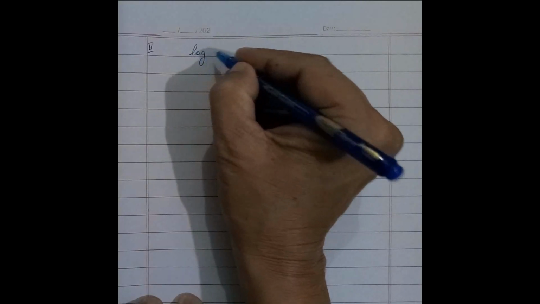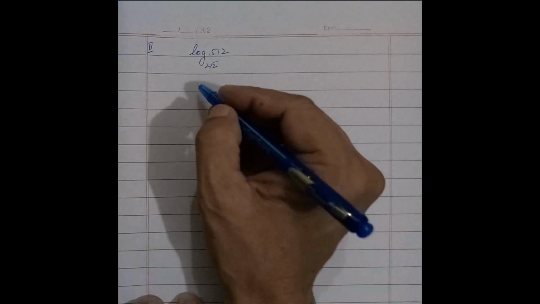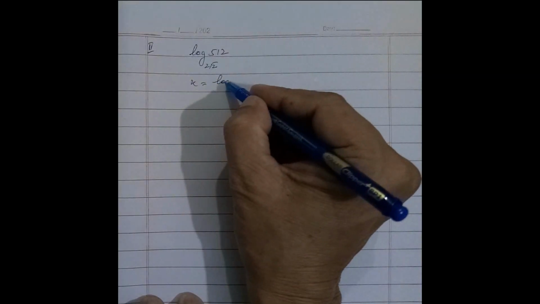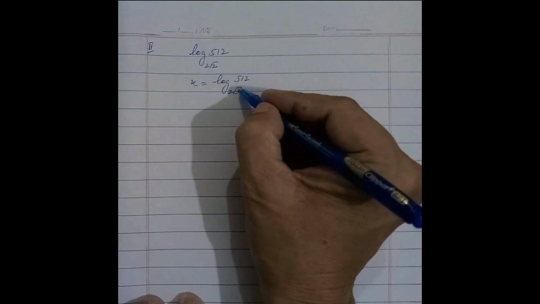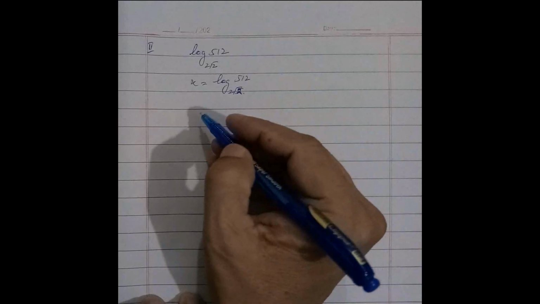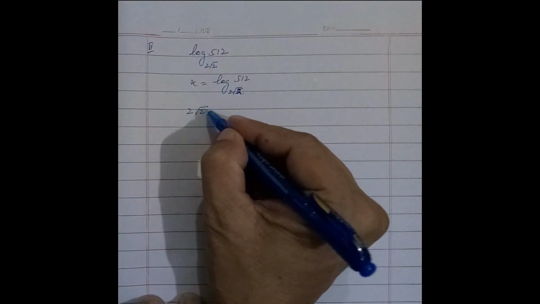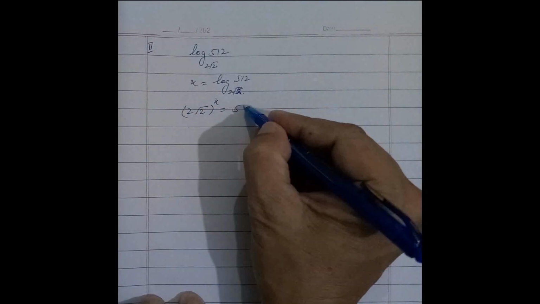In which log 512 to the base 2 into 2 square root, we write it as log 512 whose base is 2 under root 2, and we say it is equal to x. When we write it in exponent form, 2 under root 2 whole power x is equal to 512.